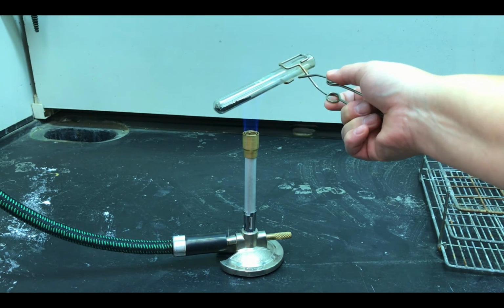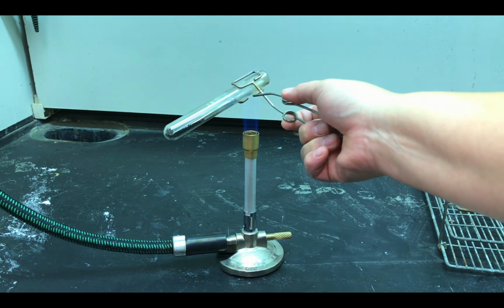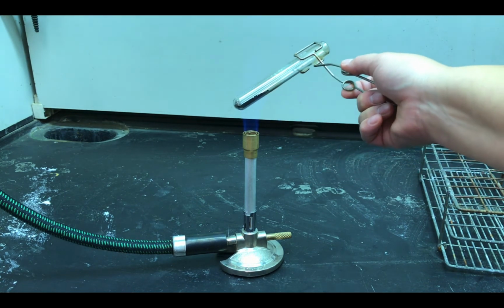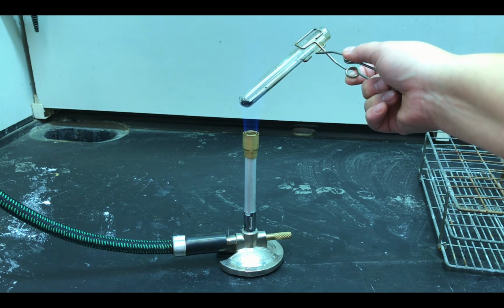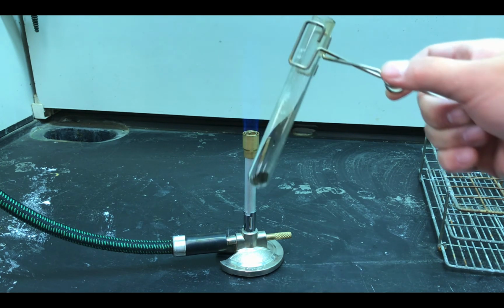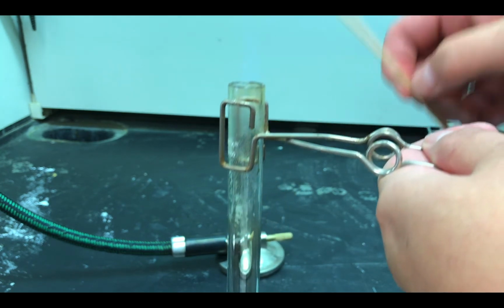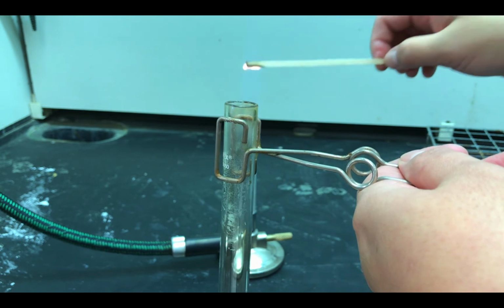So now it's done. I'm just trying to get some of the condensation that forms, right? In this case, the condensation is not the result of water from the reaction, right? Just the fact that you have hot and cold. Okay, reaction is done, and now part 2. We are going to grab a wooden splint, we are going to light it on fire, and then we're going to insert it into the test tube and take notes.